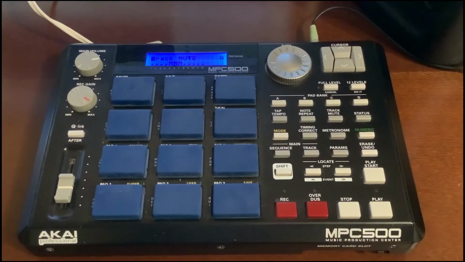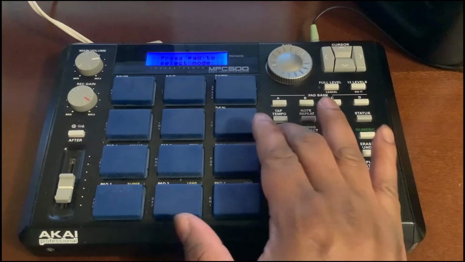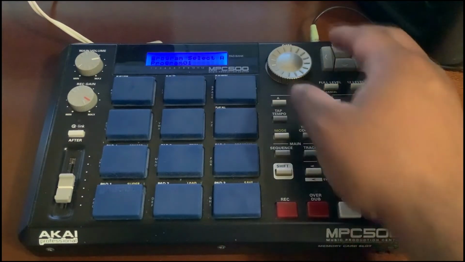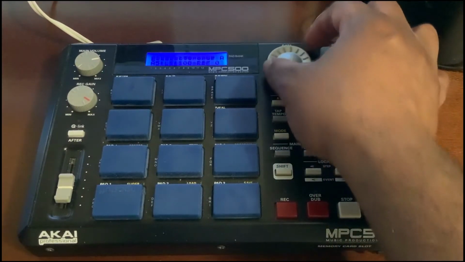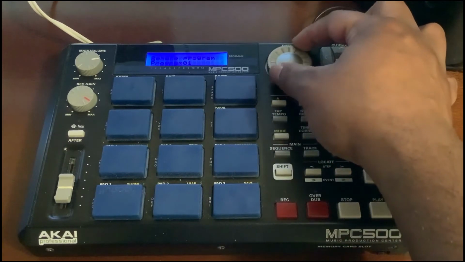Now, let's say you wanted to add a low pass filter, or it could be a high pass filter, or any kind of effect to your beat. So what you're gonna do first is go to Mode, Programs, and scroll to where it says Copy Programs. So scroll down to where it says Copy Programs.